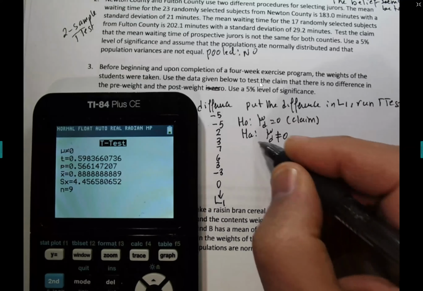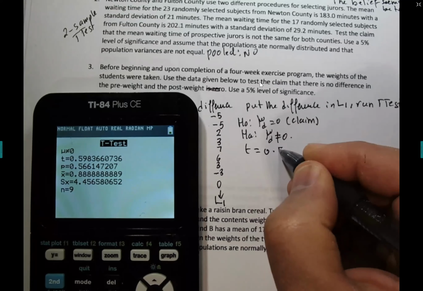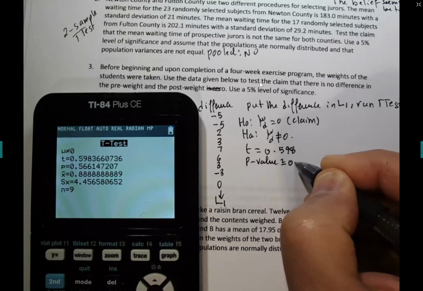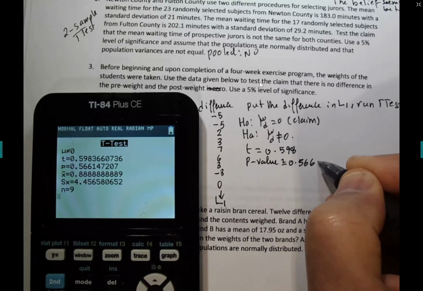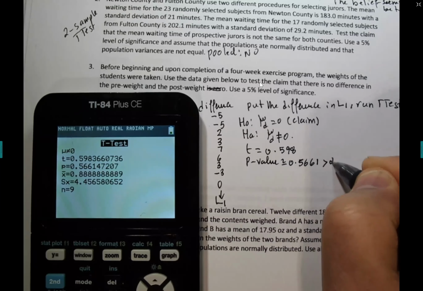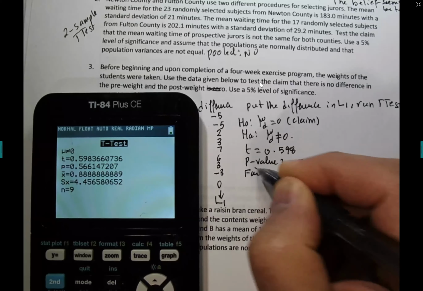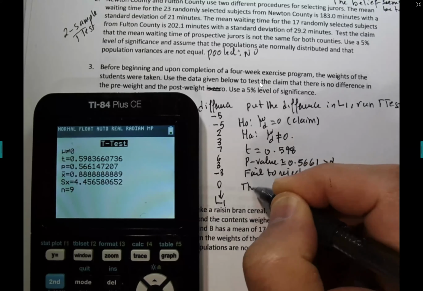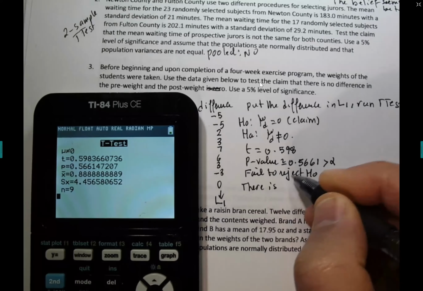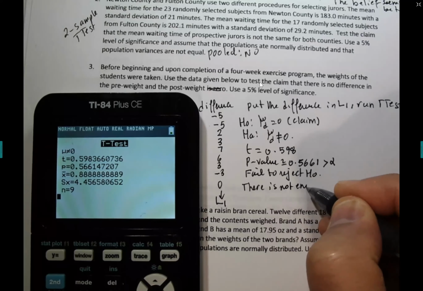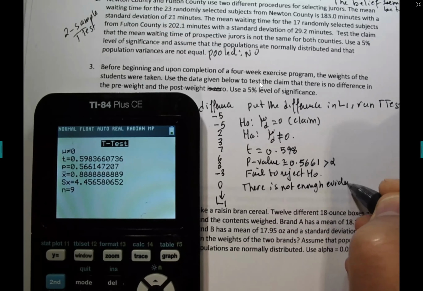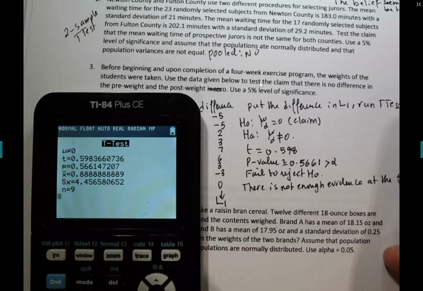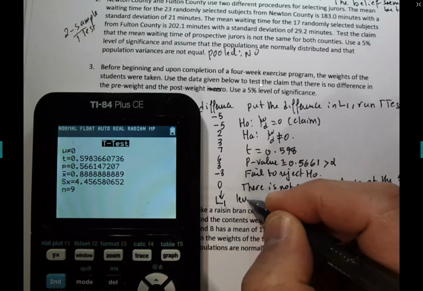So T is 0.598. P-value is 0.5661, which is bigger than alpha. We fail to reject H0. And we start with there is not enough evidence at the 5% level of significance to reject the claim.